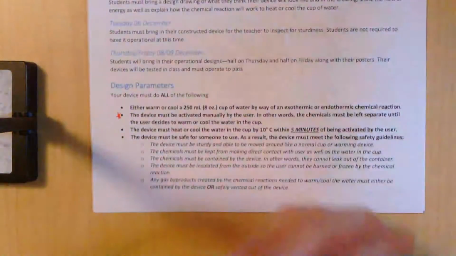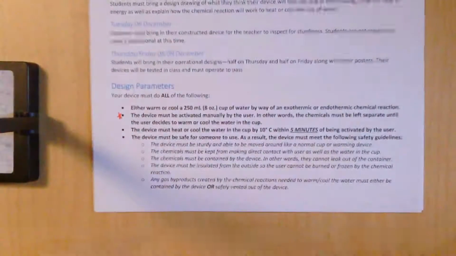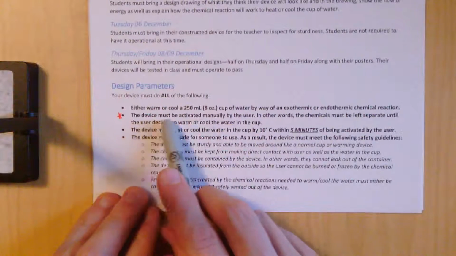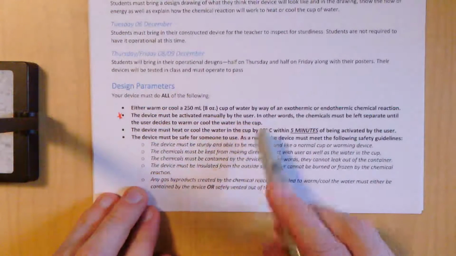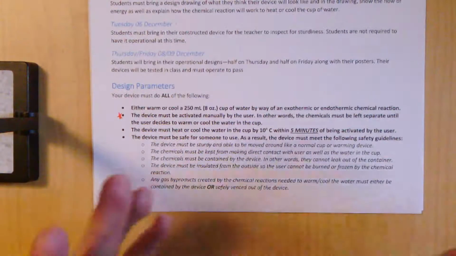Now that you kind of understand this, I know a lot of my parents are really stuck on the device being manually activated by the user. I don't want my students to just take a cup of each and pour it in there like you saw in the video. I want it to be a device that kind of operates. So here are some examples, and I'm going to show them to you.